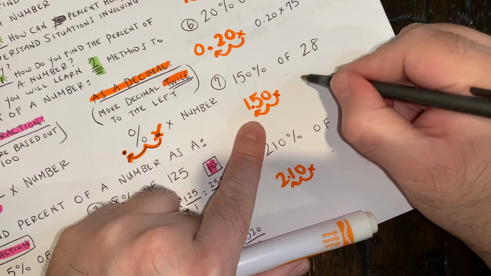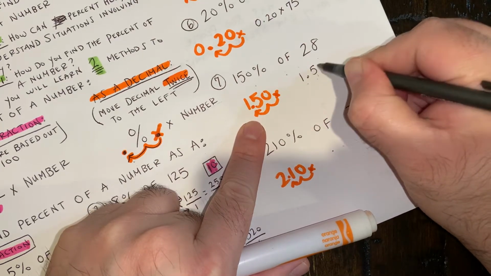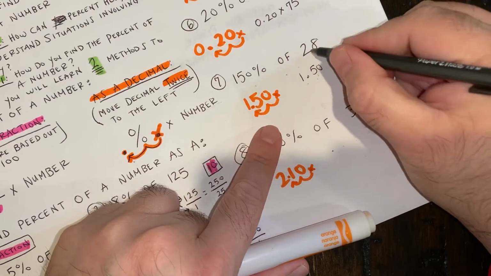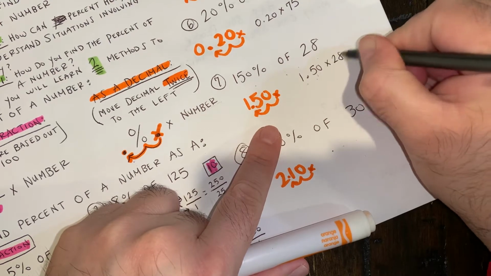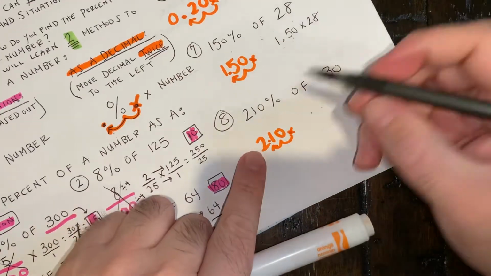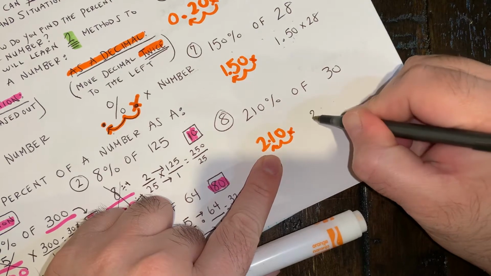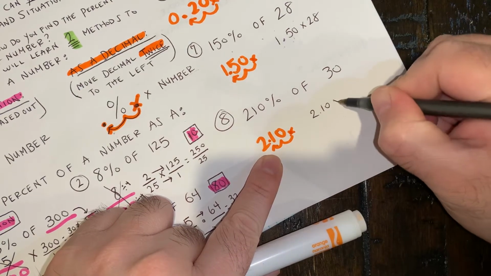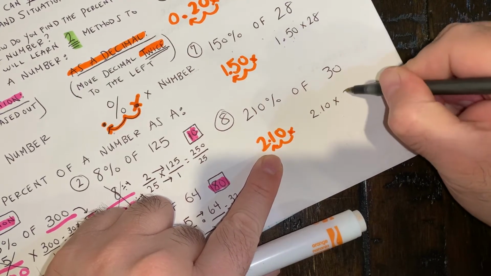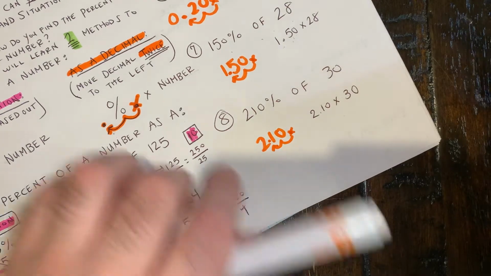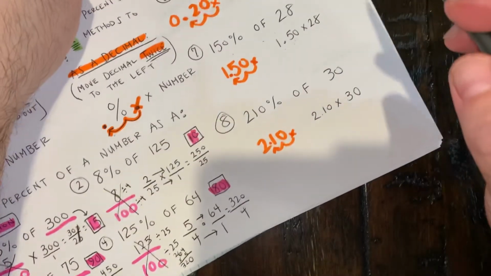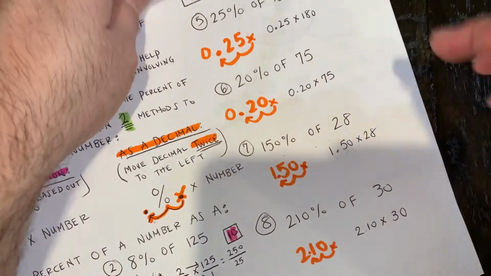This one you have 1.50, and you multiply that by 28. And this one you have 2.10, multiplied by 30. So that is the setup for finding the percent of a number as a decimal.